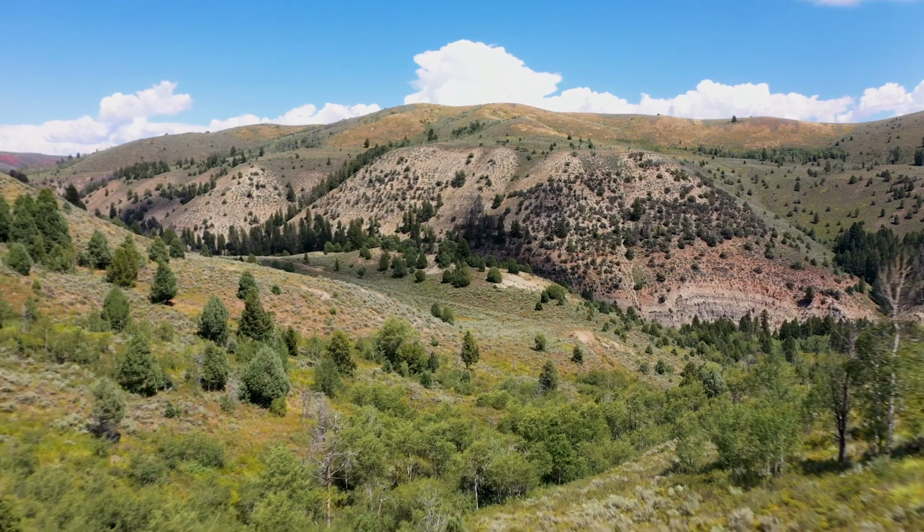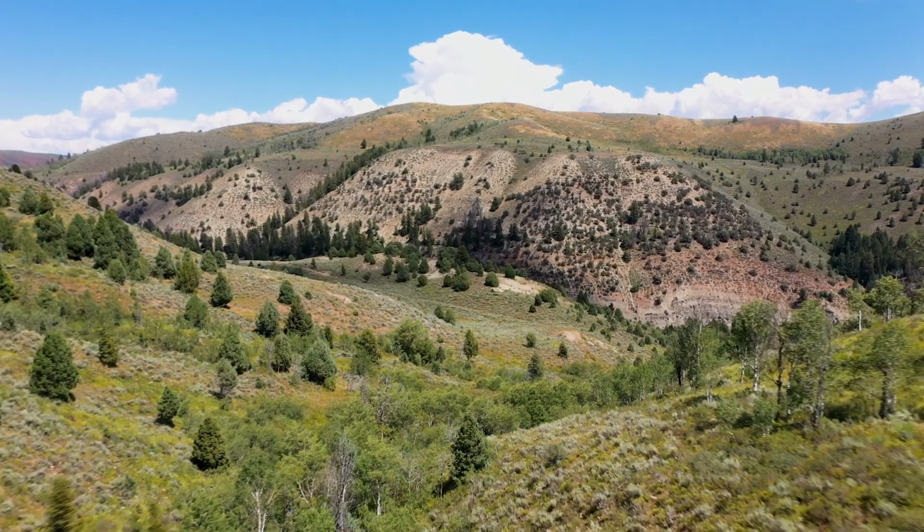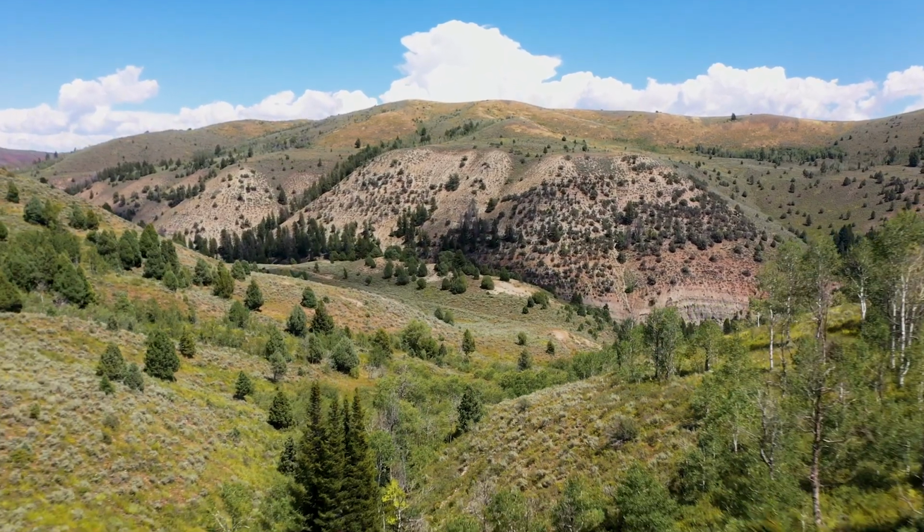What I always try to do when I'm flying my drone is have two axes of movement at all times. What I mean by that is your drone flies up and down, it flies left to right, it pans left to right, and then the actual camera itself will tilt up and down.